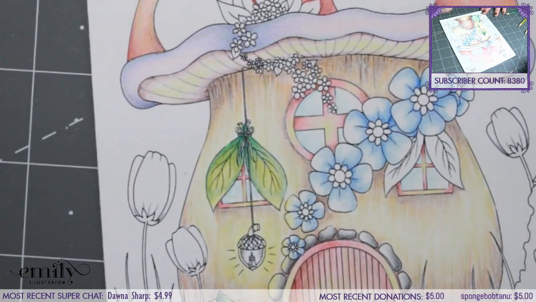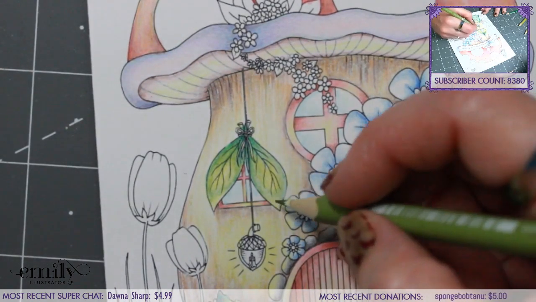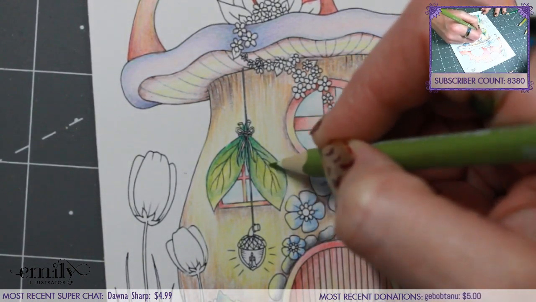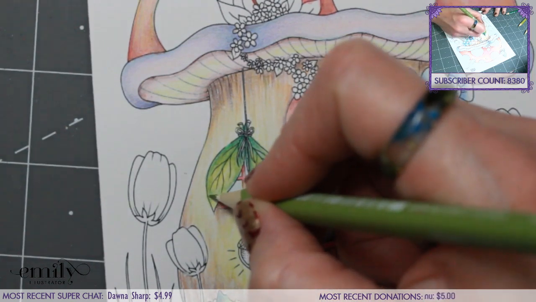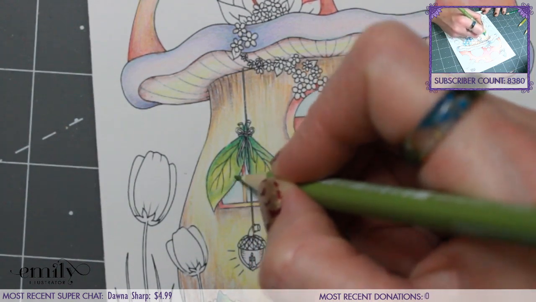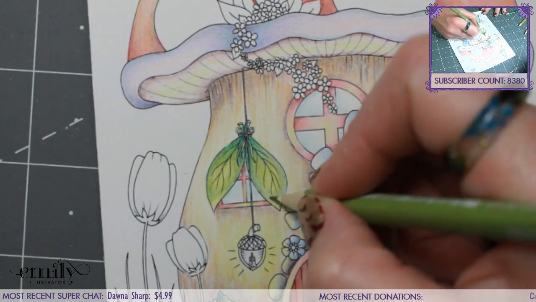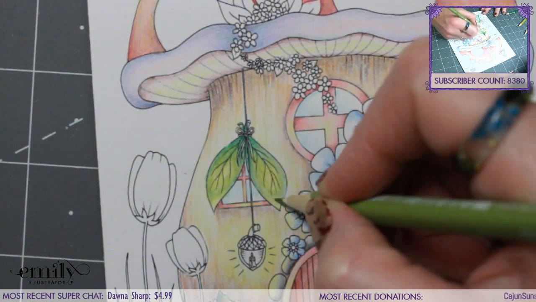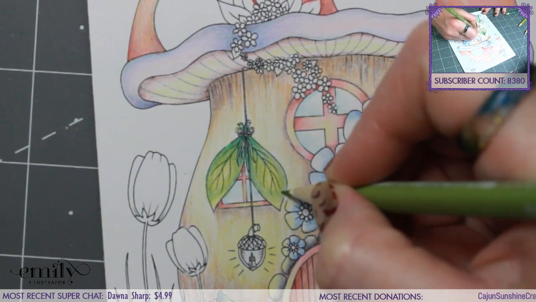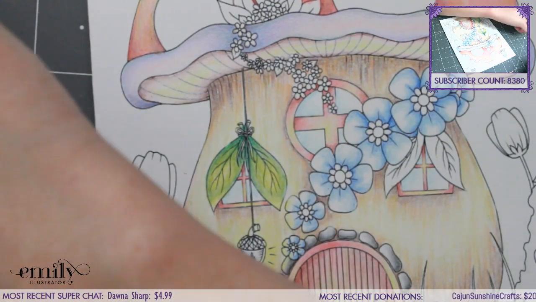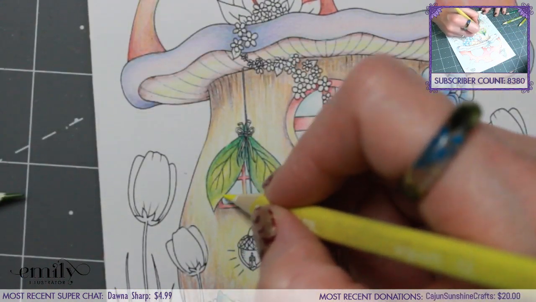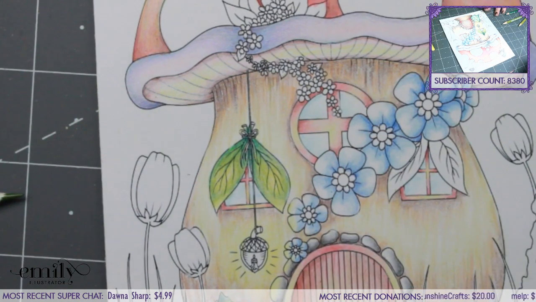Zoom out a bit. Okay, I'm going to take a little bit of this white.